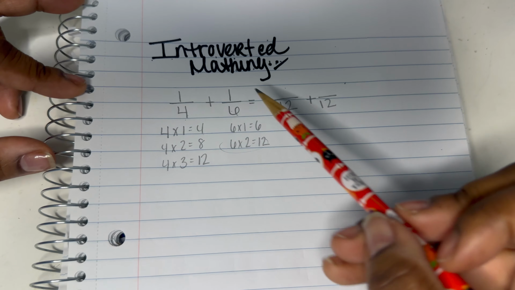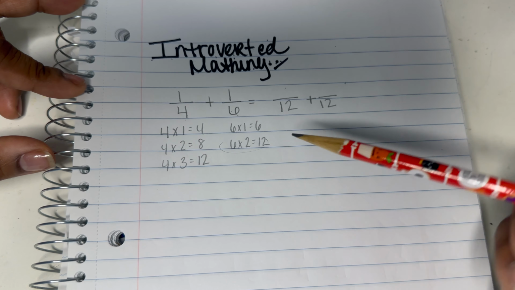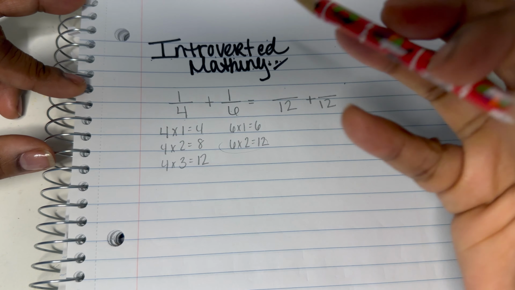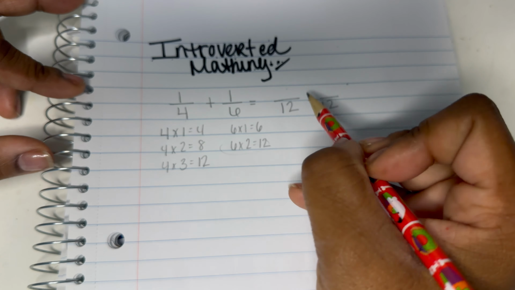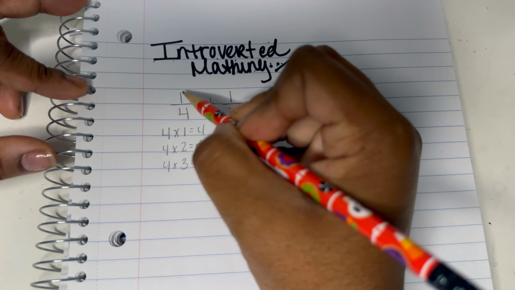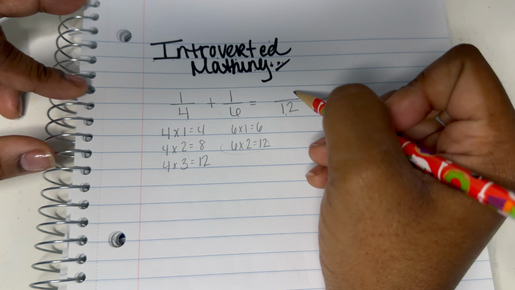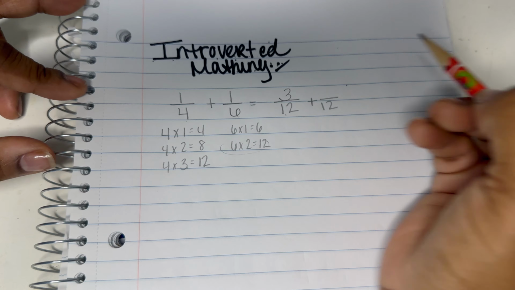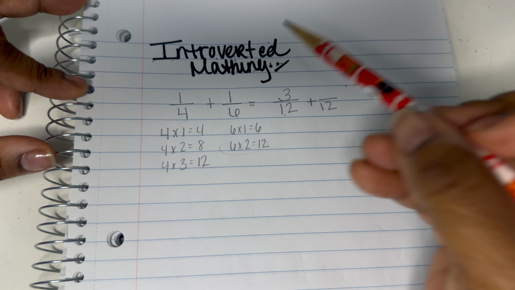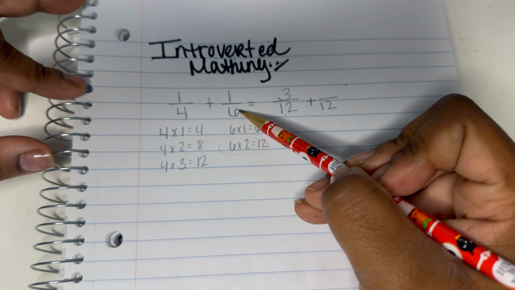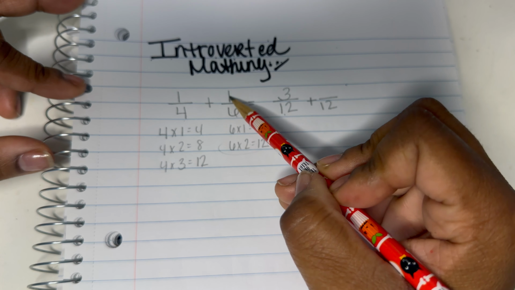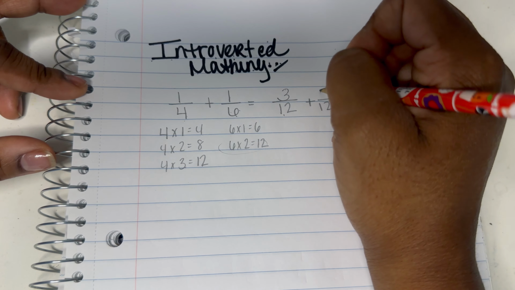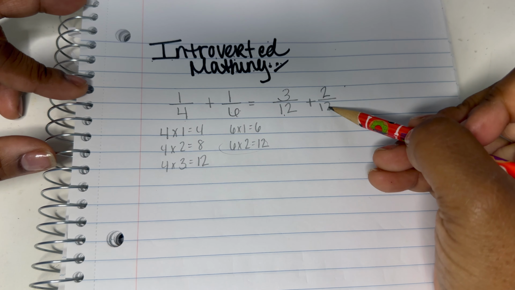But make sure that you multiply the numerator as well. So we did 4 times 3 equals 12. We have to do 1 times 3 equals 3. That'll make our new numerator. And then we did 6 times 2 equals 12. So 1 times 2 equals 2. And our denominator stays the same.